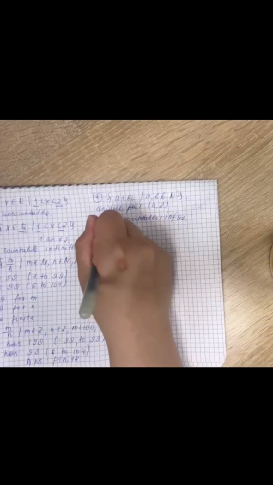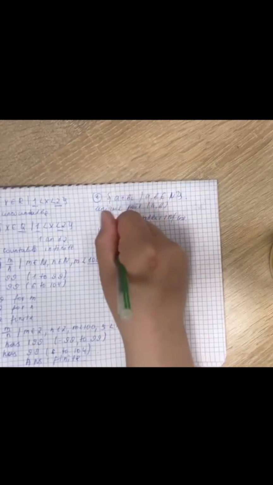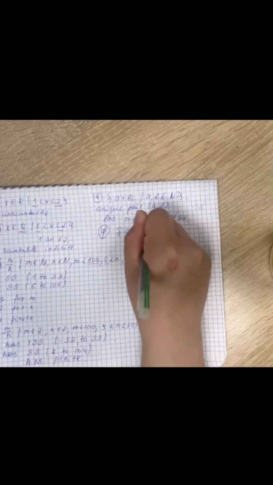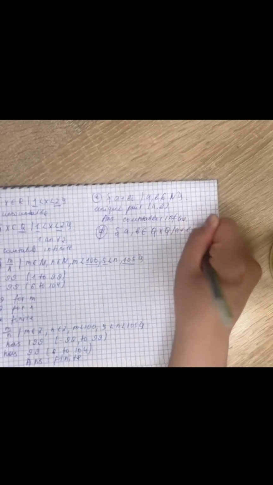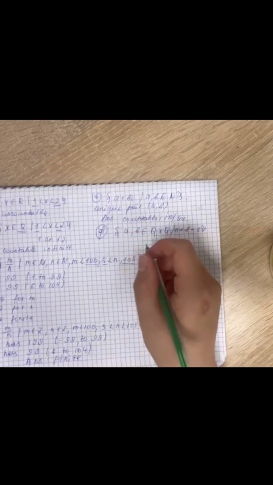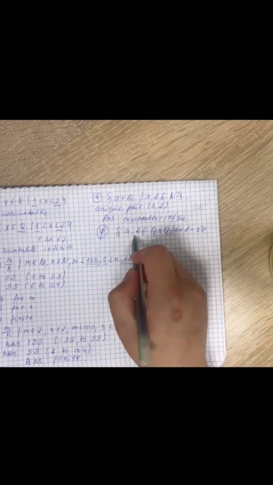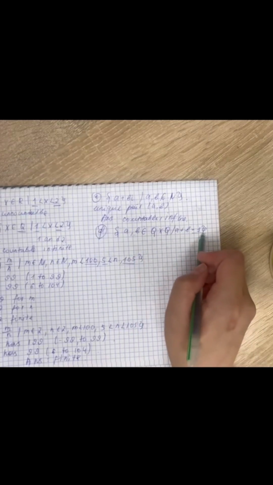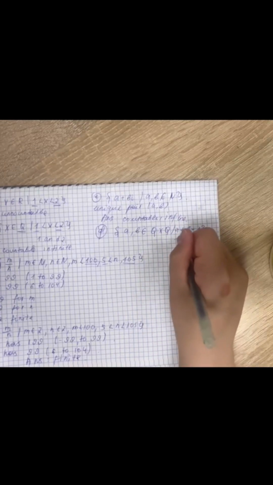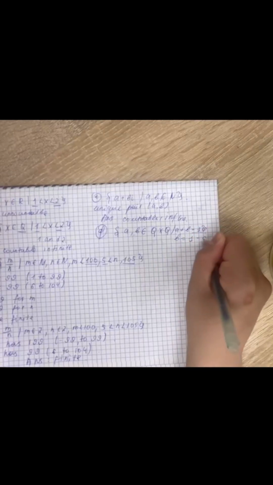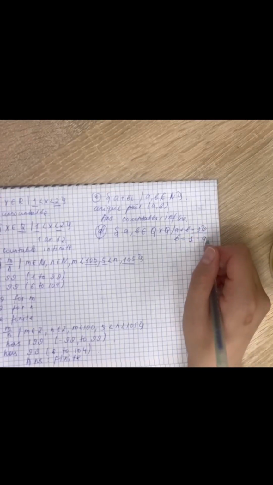Next one, F. We have the set of pairs a, b in Q, where a plus b equals 1. Our solution: this set consists of pairs of rational numbers a and b such that their sum equals 1. For any rational number a, we can find a corresponding b equal to 1 minus a, which is also rational. Since the rational numbers are countably infinite, the set is countably infinite.